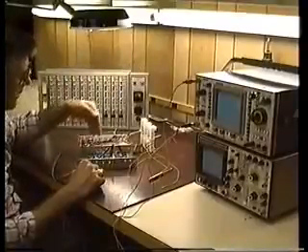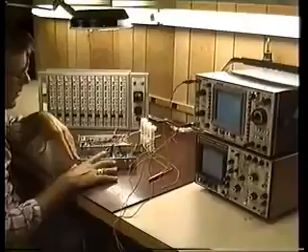The unit that you see here in front of me is one of the cards that we're currently testing.